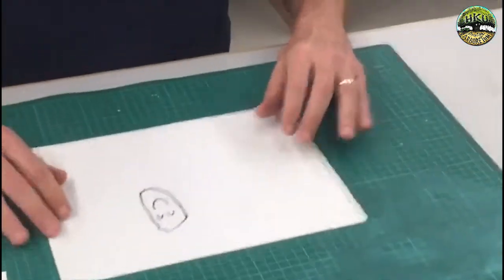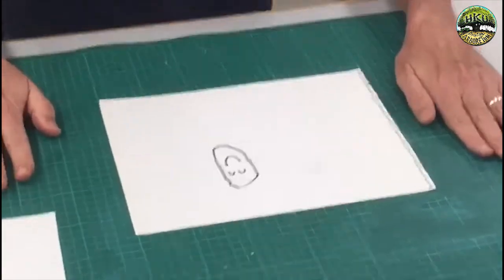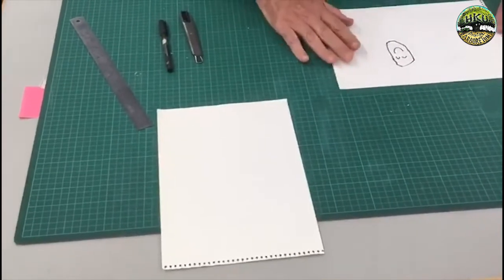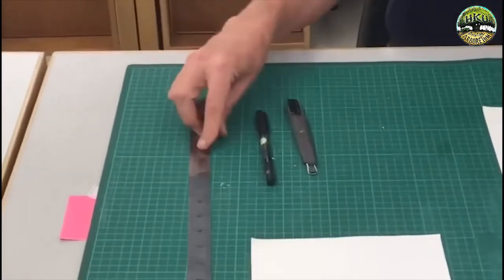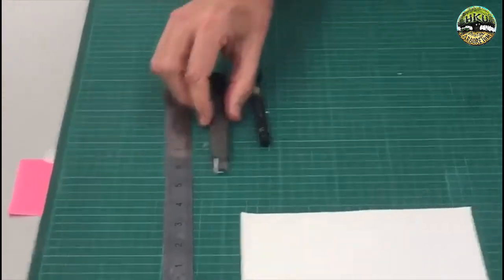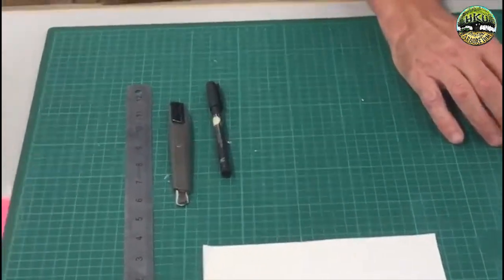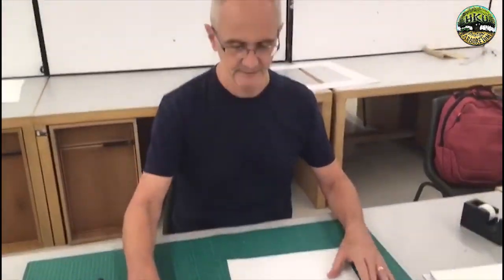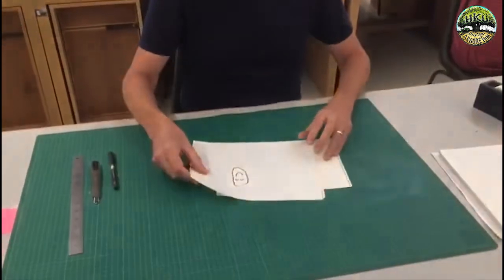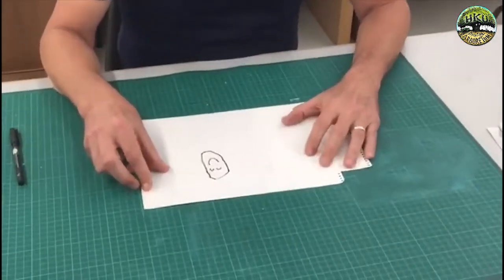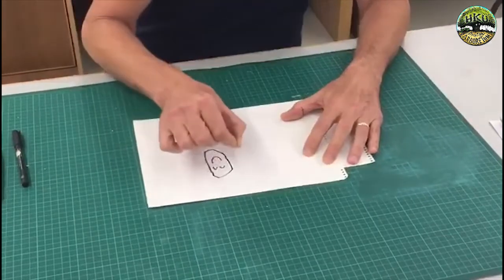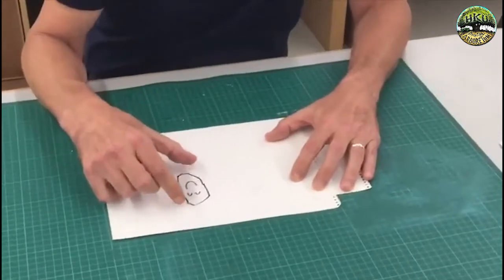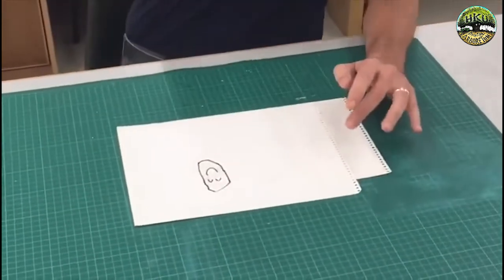So what you do is you need a cutting board, another piece of paper exactly the same as this. You need the steel rule and a scalpel. What we're going to do is put a piece of paper underneath here and cut out both pieces at once. So we create an identical second piece of paper that can then be stuck in. Oh, you need magic tape.